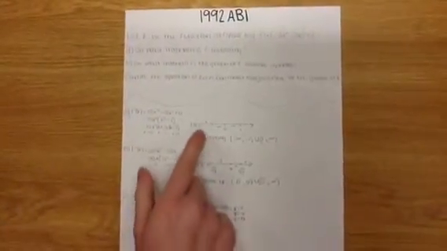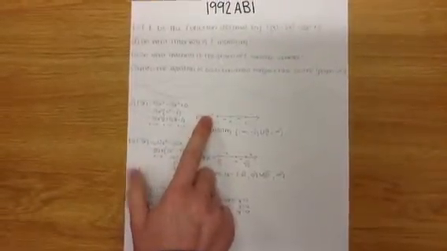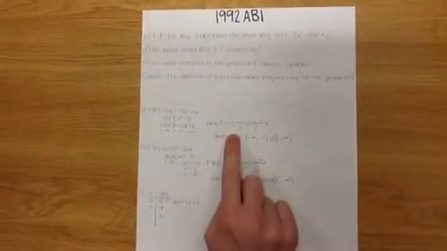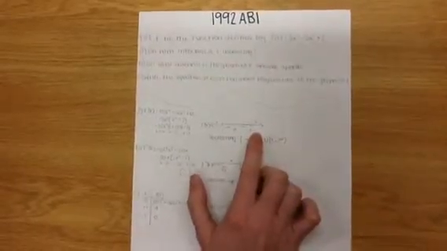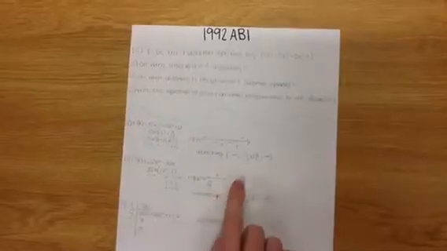And so we plugged in -1.5 and got it was positive, so it's increasing there. And then plugged in -0.5, got negative, so it's decreasing. Plugged in 0.5, it's negative, so it's decreasing. And plugged in 1.5, and it's positive, so it's increasing. So your increasing interval is that.